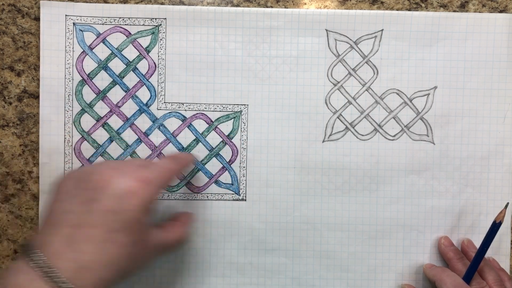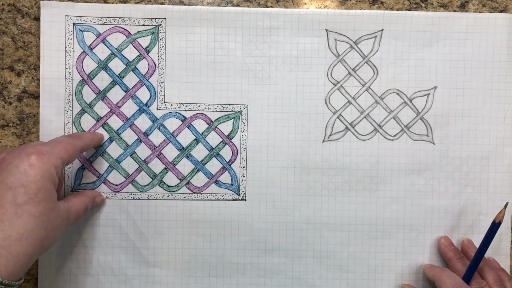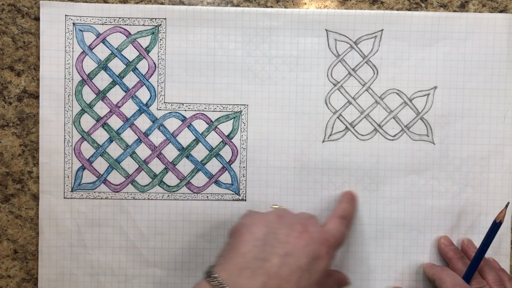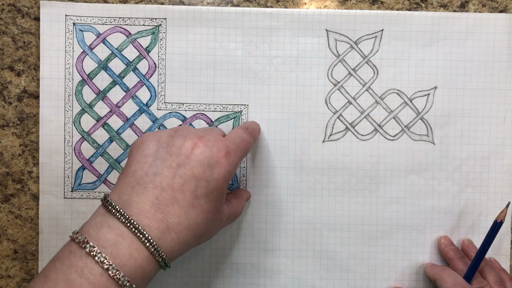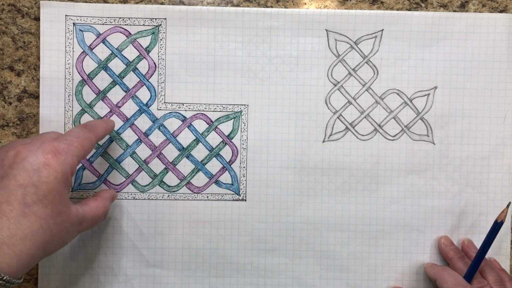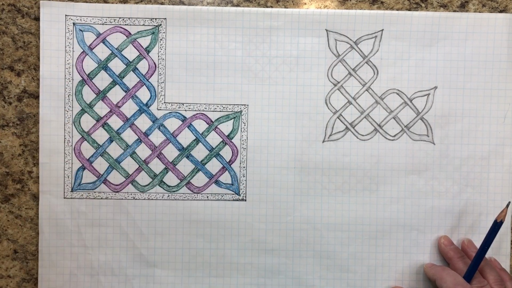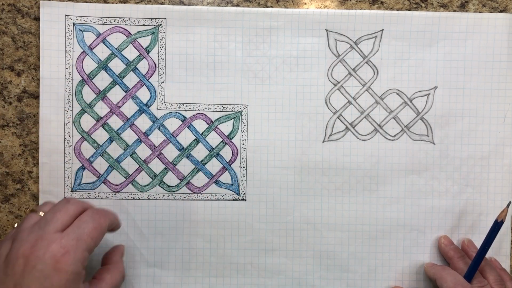If you take a look at my previous tutorials, you'll see some border tutorials. You just take a simple border, stack that border, and connect it.